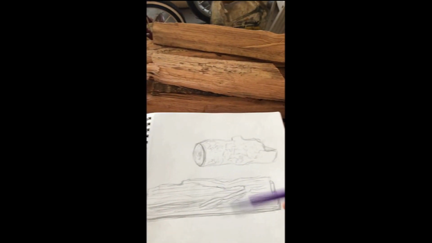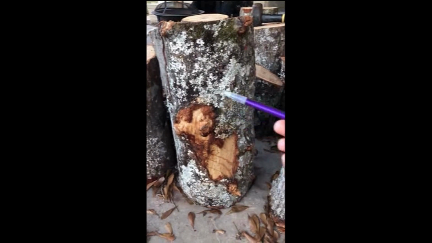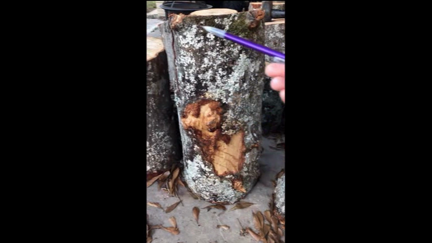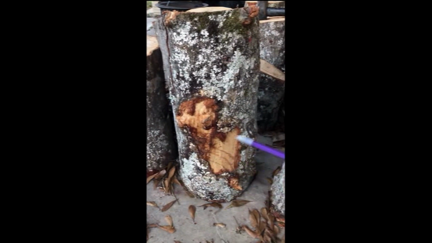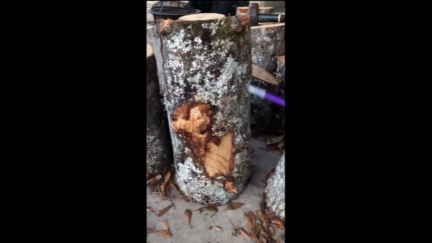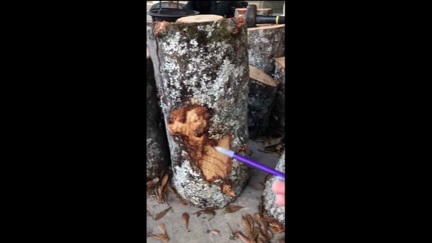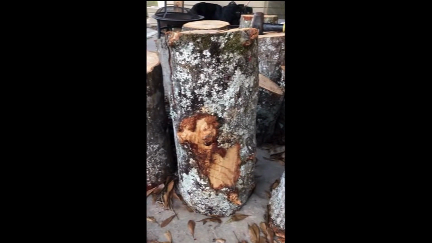We have some big pieces of wood. I want to go look at those. Okay, so this piece is really cool. I like this piece. This has a lot of different things on it. You can see the actual wood here. It also has all the bark around it, and it has some moss growing on it and some of the knobs. So I'm gonna do a little sketch of this one and see how that turns out.